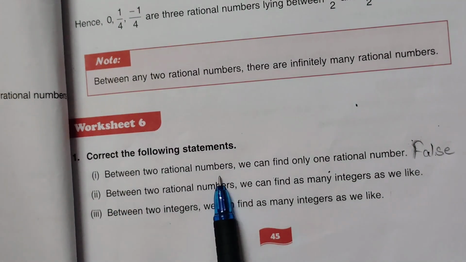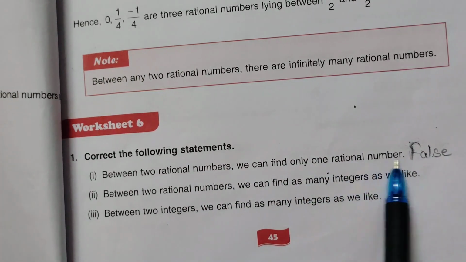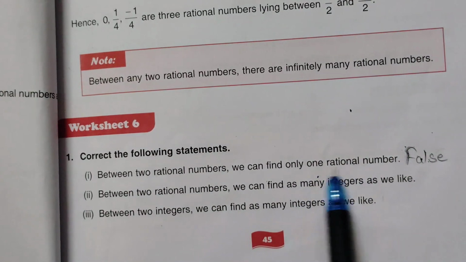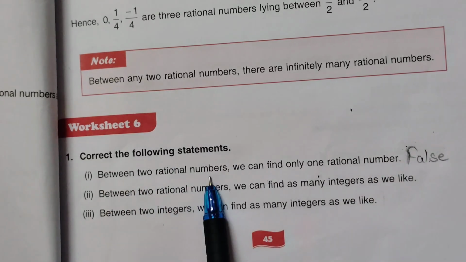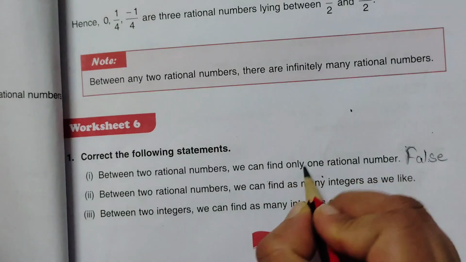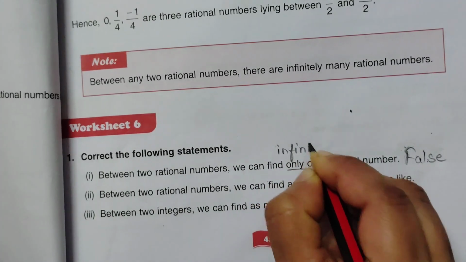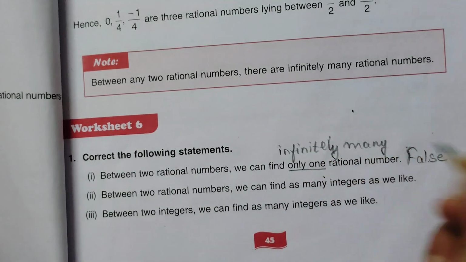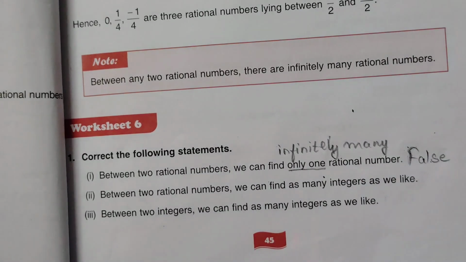Between two rational numbers, we can find infinitely many rational numbers. We did this here, infinite. So we remove 'only one' and write infinitely many rational numbers. Okay, next question.